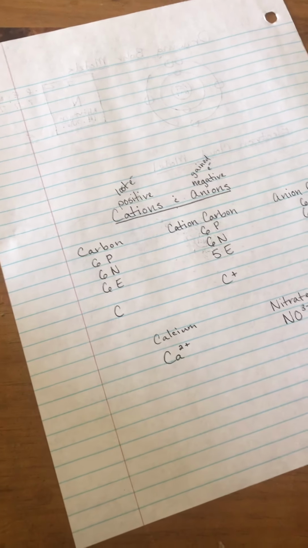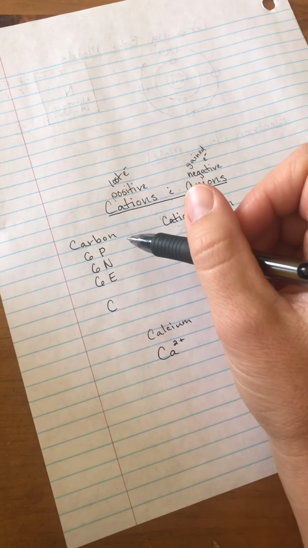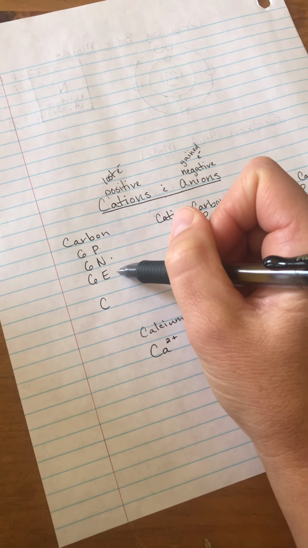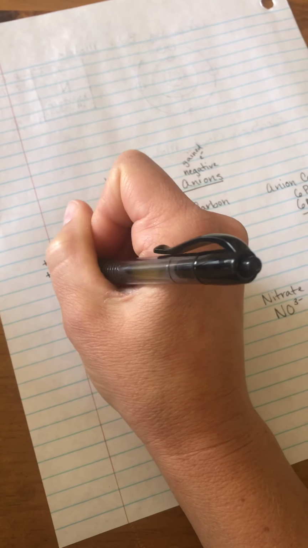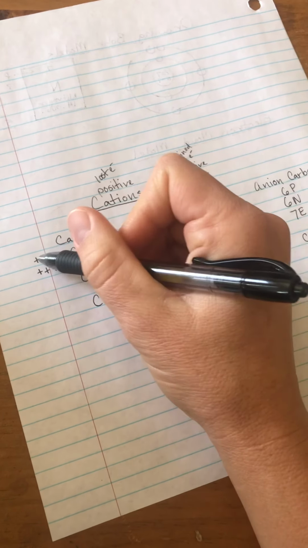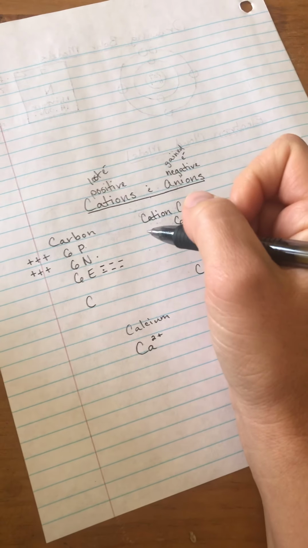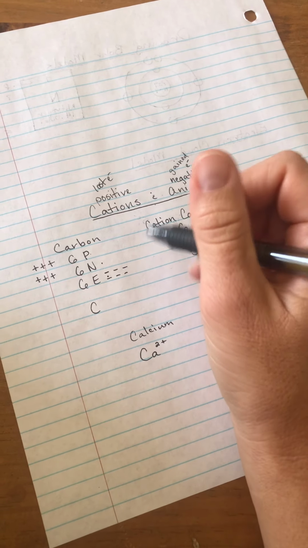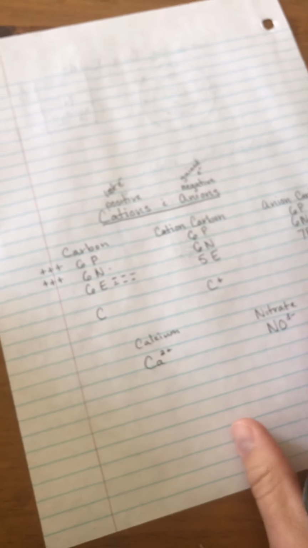So let's take a look at carbon as an example. Typically, if you were to look at a carbon atom, you would see that it has 6 protons, 6 neutrons, and 6 electrons. So it has 6 positive charges and 6 negative charges. Each positive and negative charge has a matching pair. So the positives cancel out the negative charges, making the overall charge of this atom neutral. There is no overall charge.